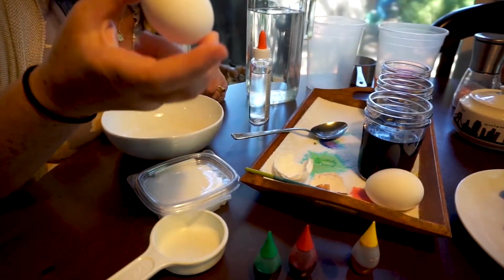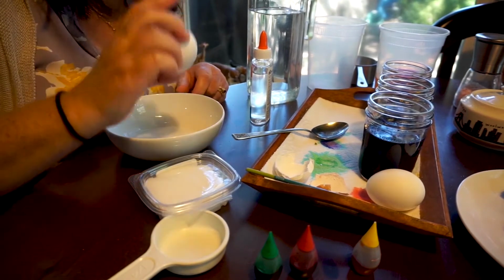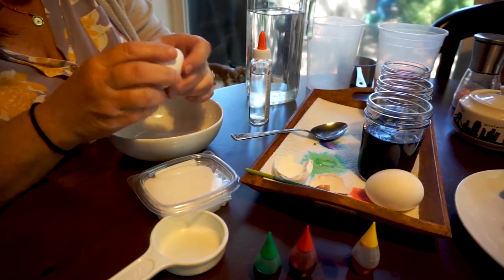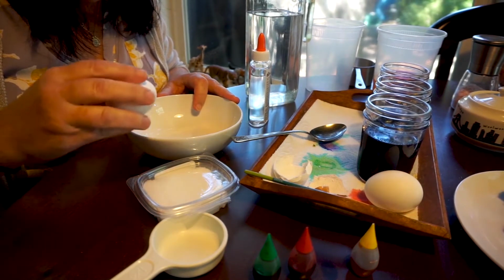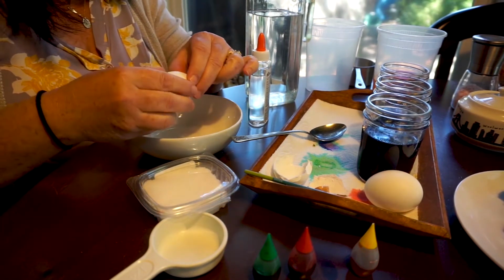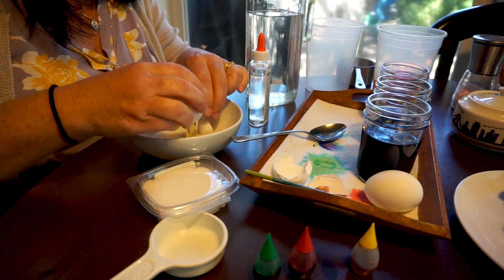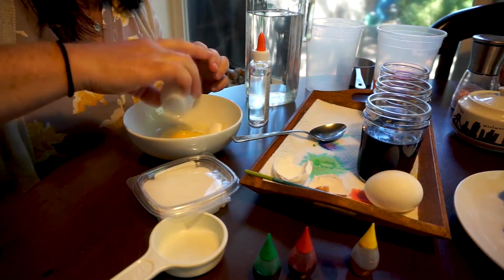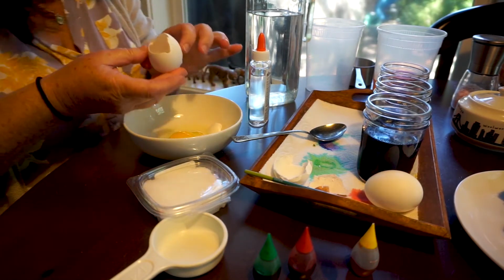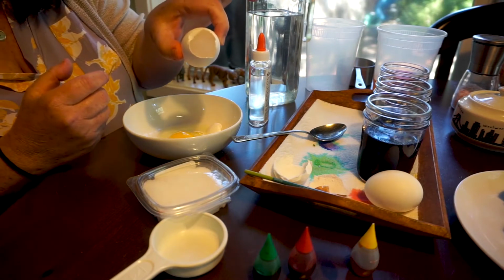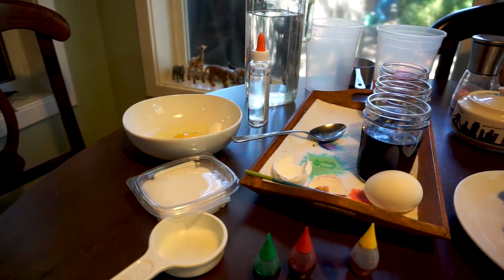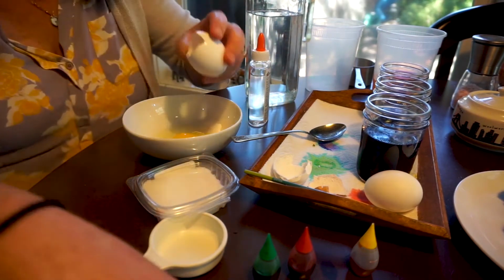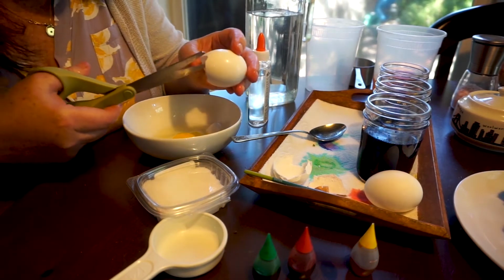First thing you need to do is you need to take these eggs and you need to empty them and then cut them apart. So what I do is I just crack it at the top and then crack it into a little bowl. And then you've got a hollow egg. Then you got to rinse it out. Oh, it's rinsed out. Now, take these scissors.